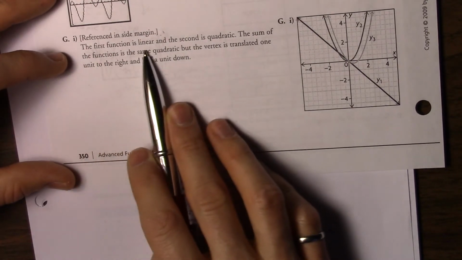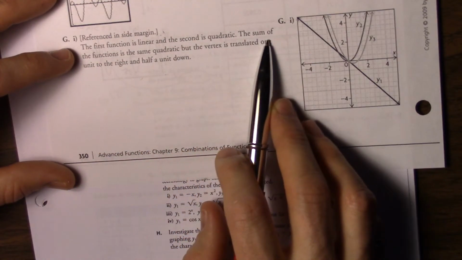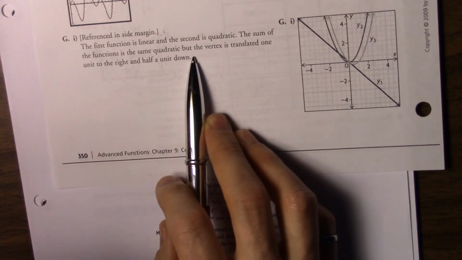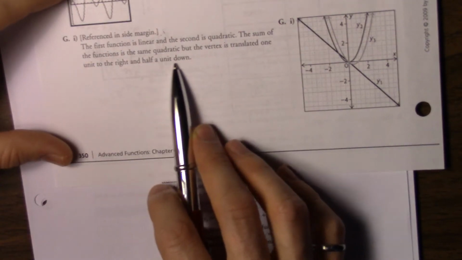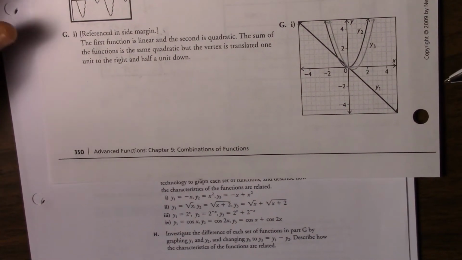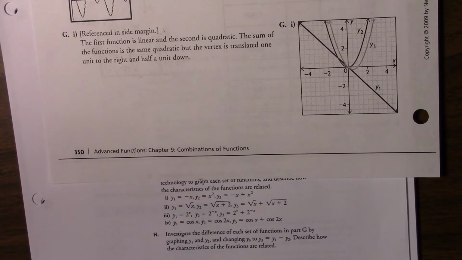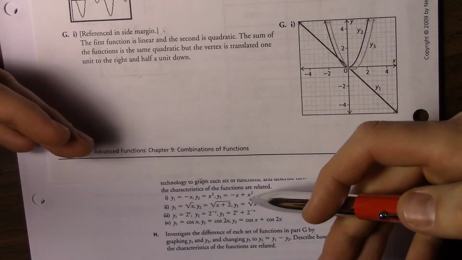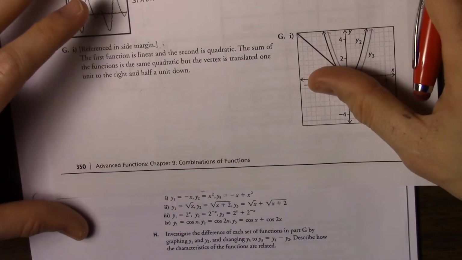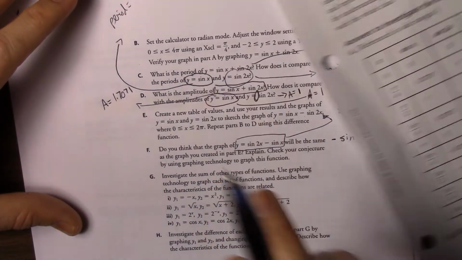So what we notice is the first function is linear and the second is quadratic. The sum of the functions is the same quadratic, but the vertex is translated 1 unit to the right and half a unit down. Okay, so that's an interesting pattern there when we combine a quadratic with a linear equation. At least the parent functions, we just had a translation of the quadratic function. All right, let's see what happens with the other one.